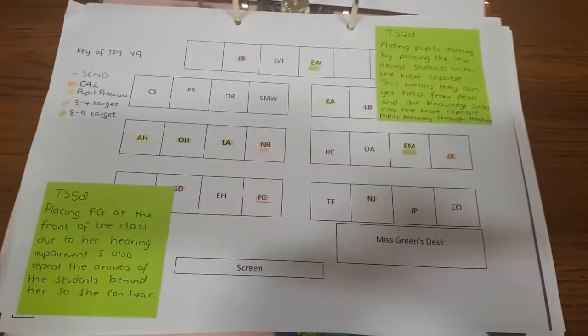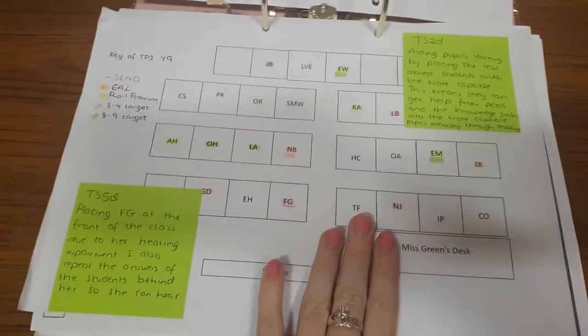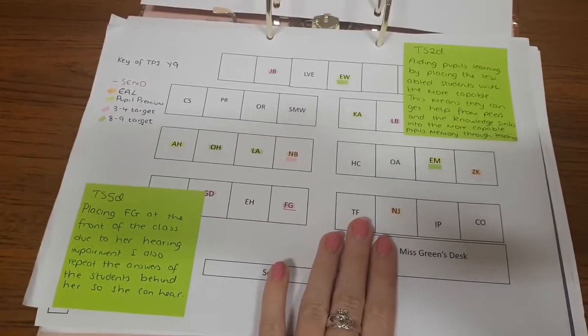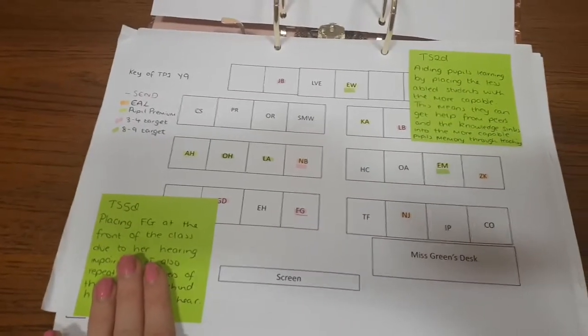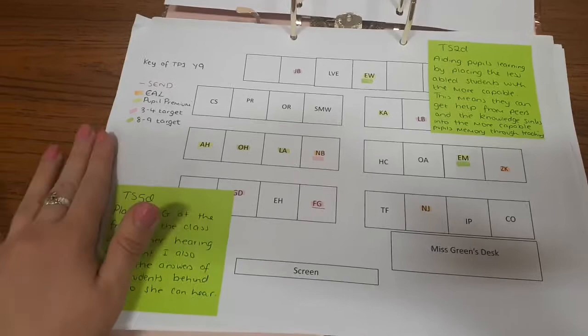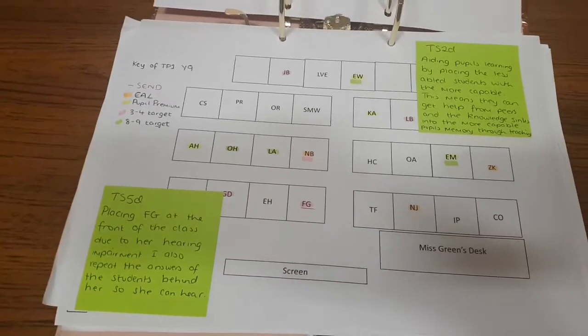Within this section as well, I've also got my seating plan available. So again, you've got the names hidden, and I've got each of my teaching standards against this seating plan to justify why I've put the students in this place. And again, a key just to explain what the colours mean.